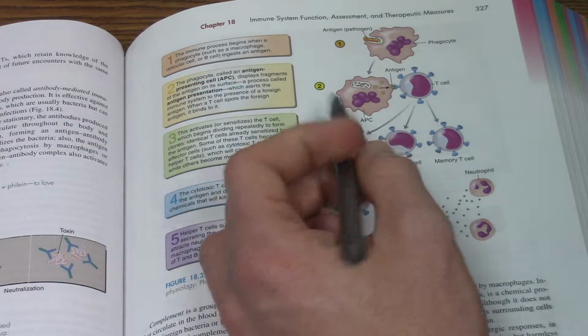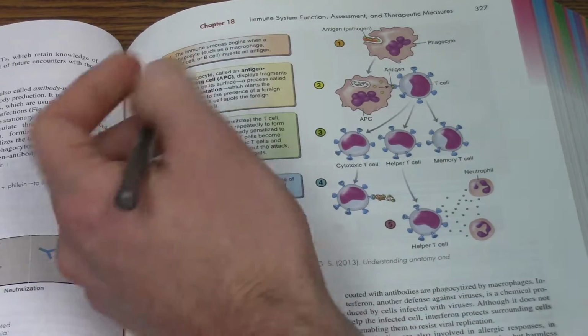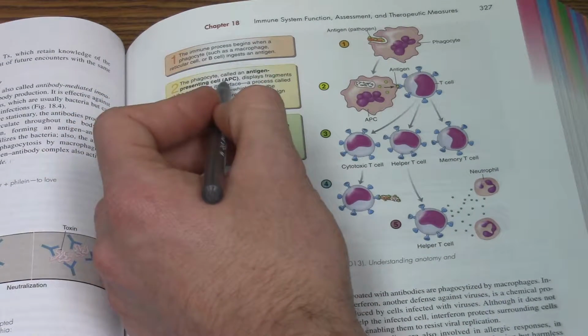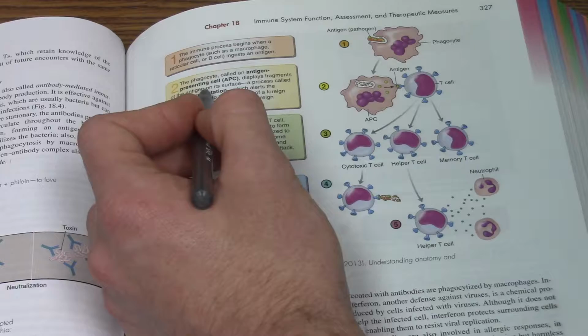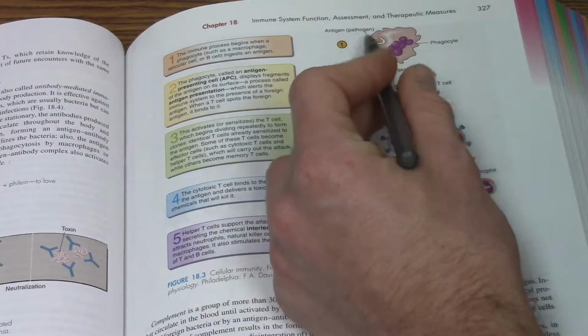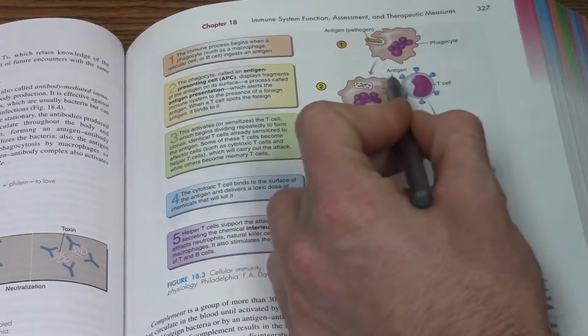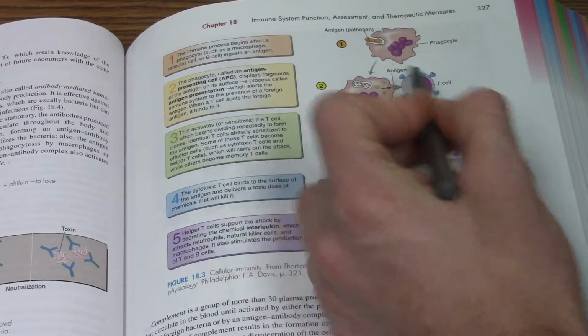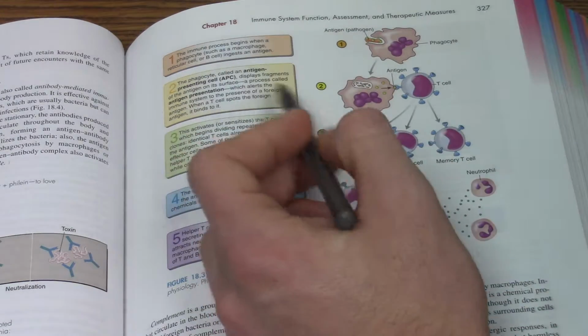APC, I remember in lecture they were talking about APC. Oh, here it is. Okay, antigen presenting cell displays fragments of the antigens on its surface. Okay, so that's what it's doing right here. It's taking those antigens and displaying them on the surface of this phagocyte to display them to the T cell. Okay, that makes sense.